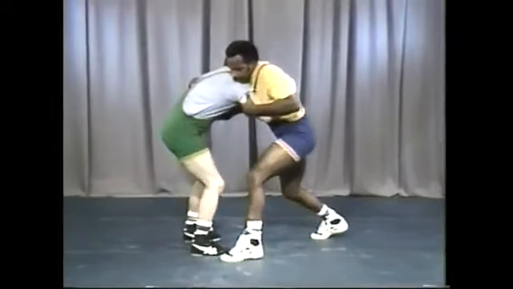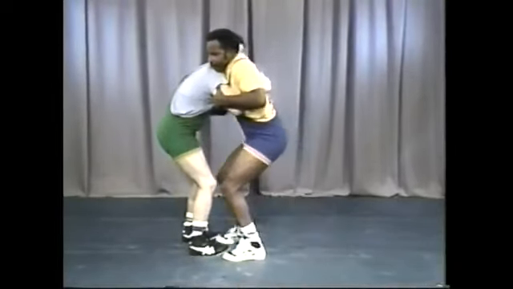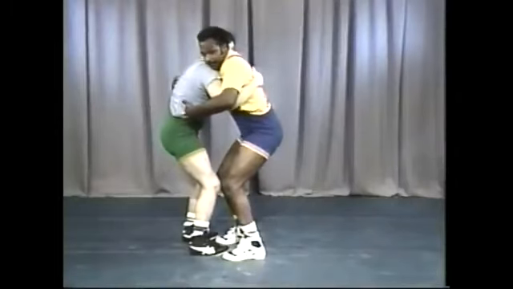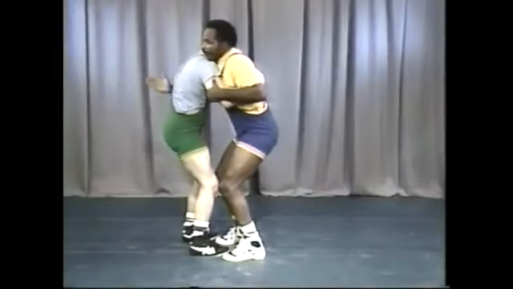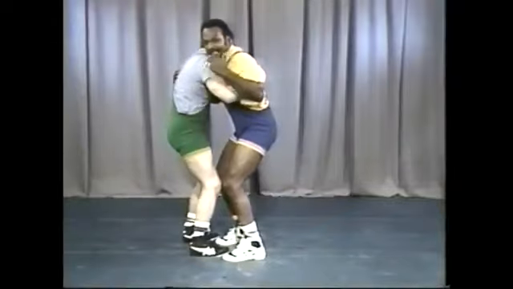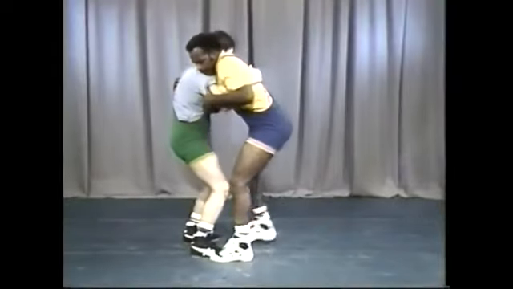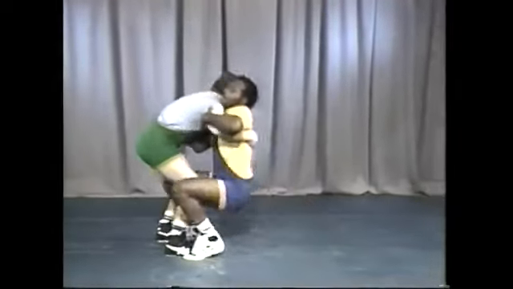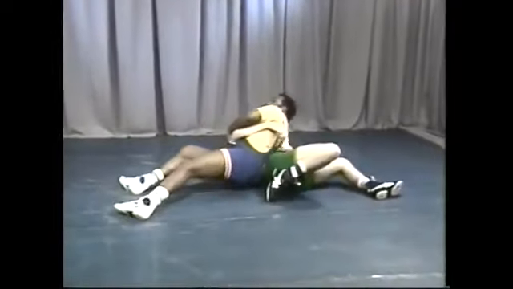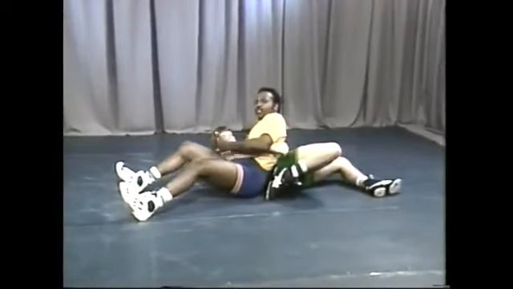Now from here, what I'm going to do is step up, pop my hips, pull down on the arm, lift up on the other side, and take him across. The key thing is popping the hips. Okay, so from this position here, you step in, pop the hip, and take him across. Once you get him over, you just sit through.